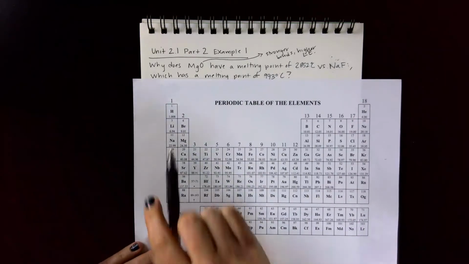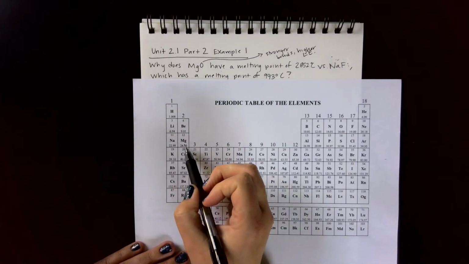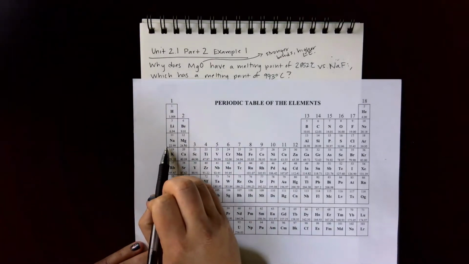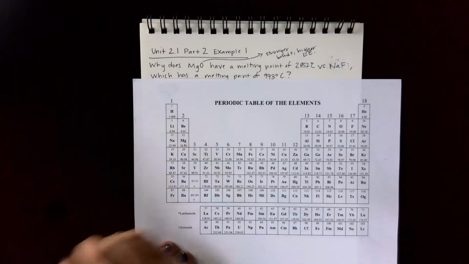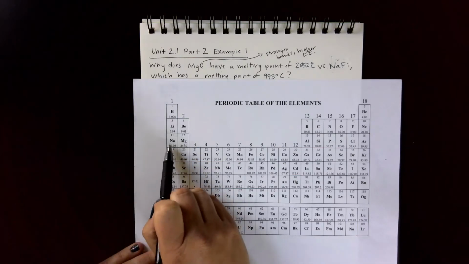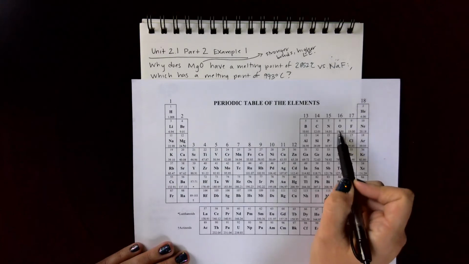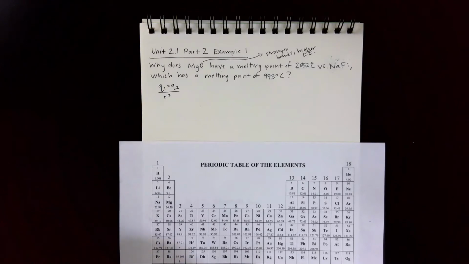So if we look here, we find Mg is in the second family, which means that it's going to have an oxidation number of +2. Na is going to have an oxidation number of +1. So we can see right away, we have things that are going to be different charges. Typically, we ask questions about things that are close to each other on the periodic table. So the size differences aren't going to be that big of a difference, and O to F is not a huge size difference. So what we're going to be looking at is a charge difference in here.